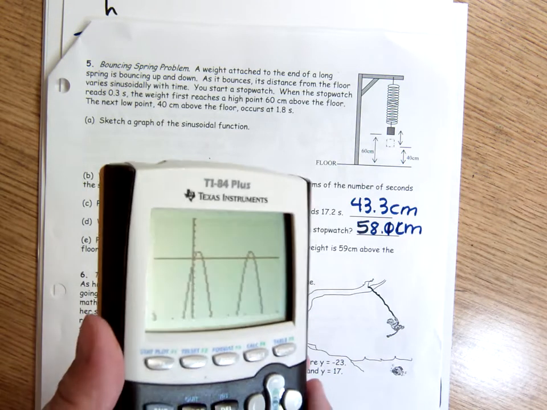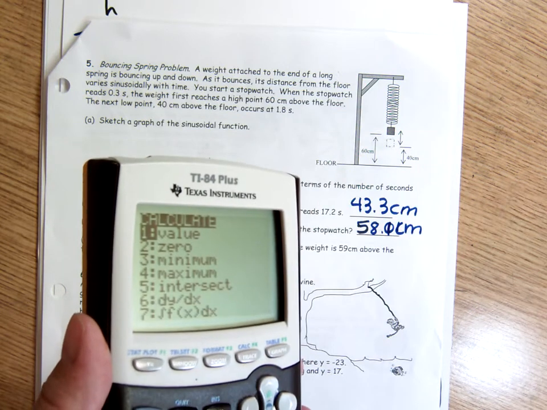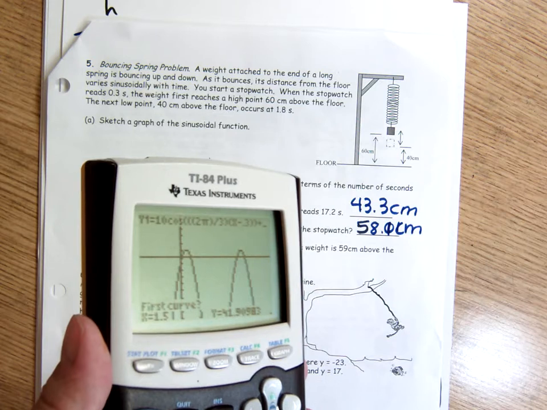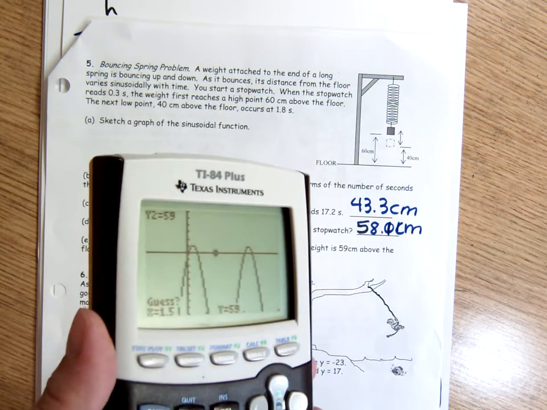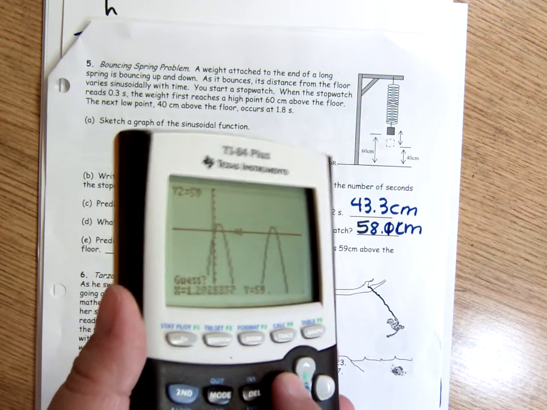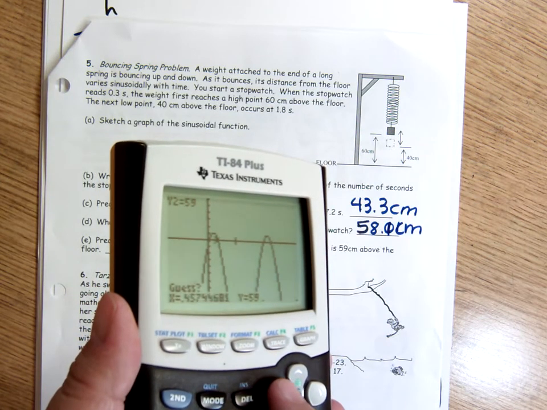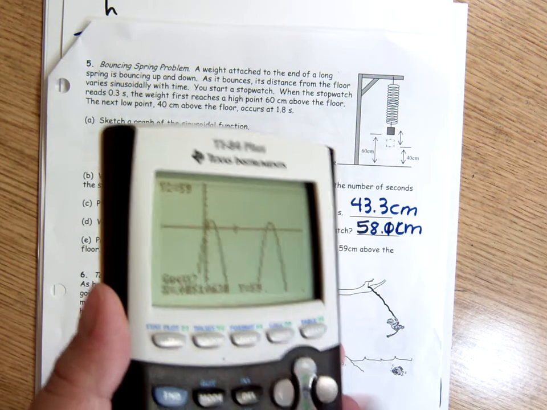So here's what I'm going to do. I'm going to say second, trace, intersect. First curve, second curve, there are only 2 curves input in my calculator, so that doesn't matter. I just press enter, enter. And then guess, and I'm going to come way over here where I think the first one is, and put my cursor there before I hit enter.